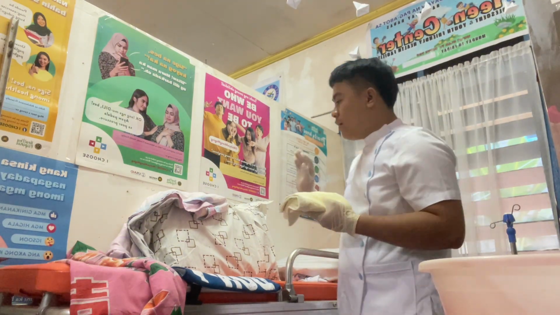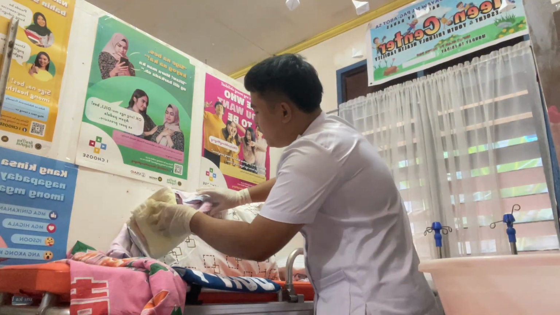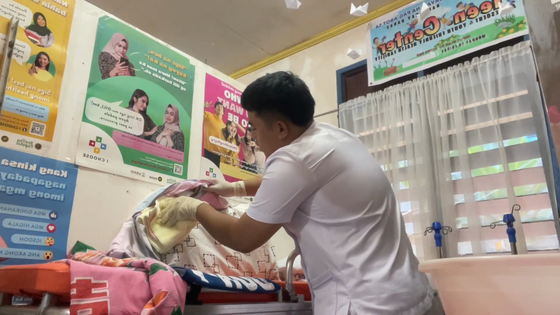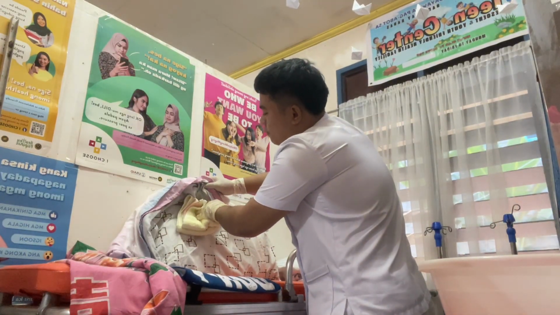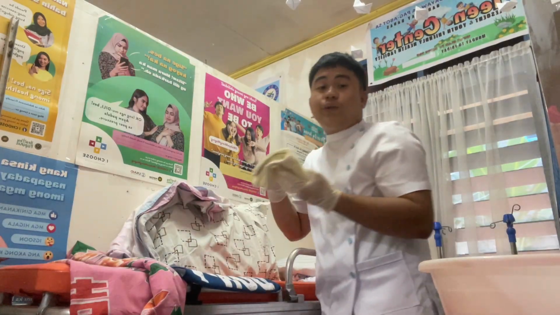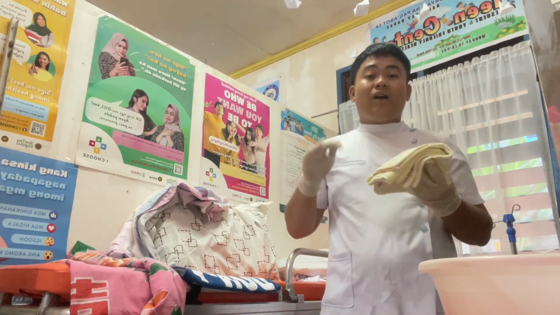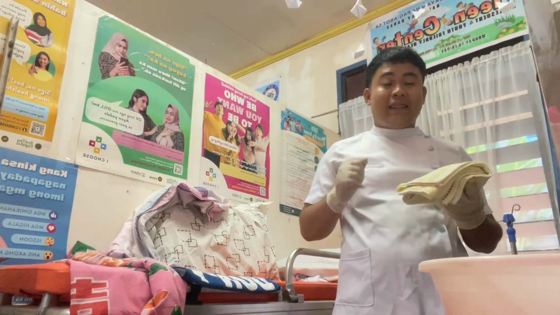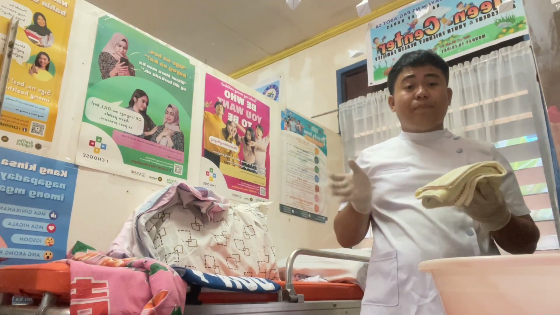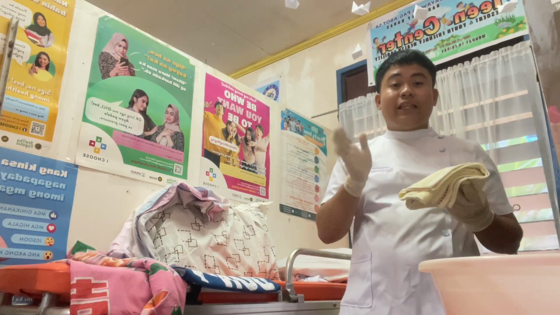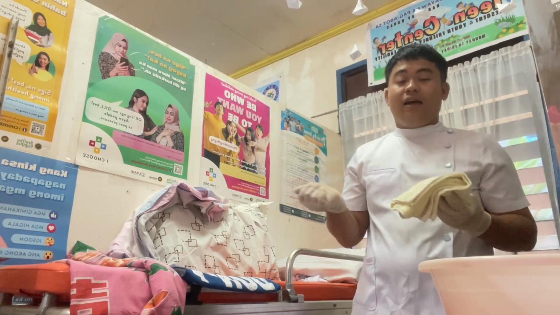So, ma'am, magsugod na tapo, no? Dili at mag-start sa taas. So, start from the bottom. So why do we have to start from the bottom to the top? Because we are following the principles of this procedure, starting from the cleanest to the dirtiest.